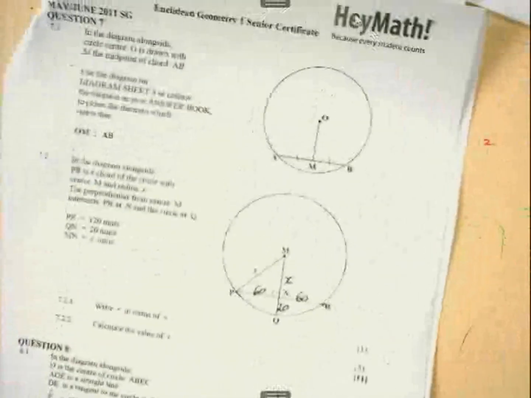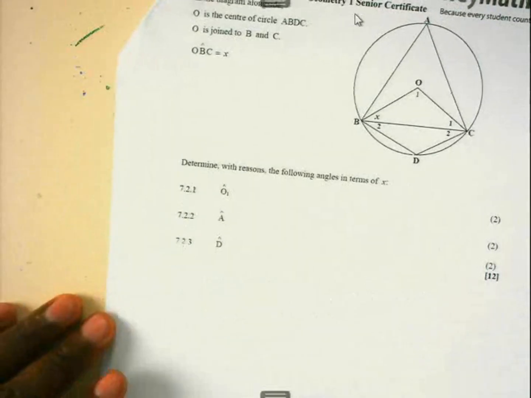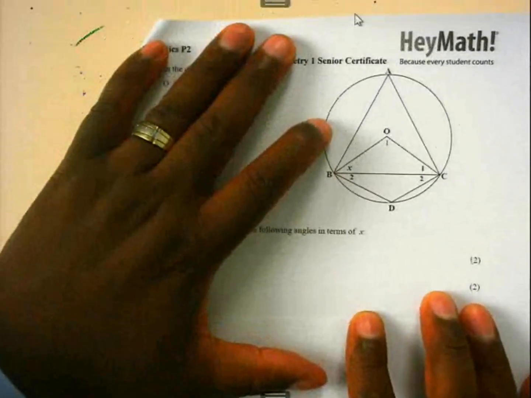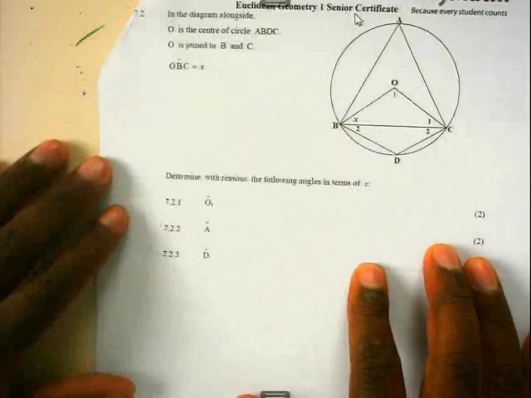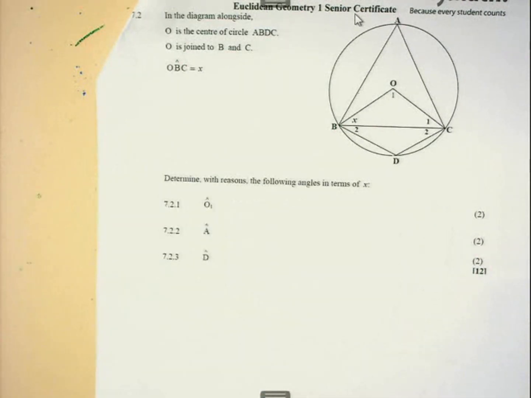Let's carry on. There we are. Look at that problem. 7.2, this one. In the diagram alongside, O is the center of the circle ABDC.